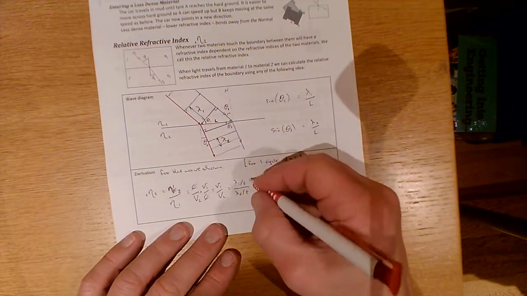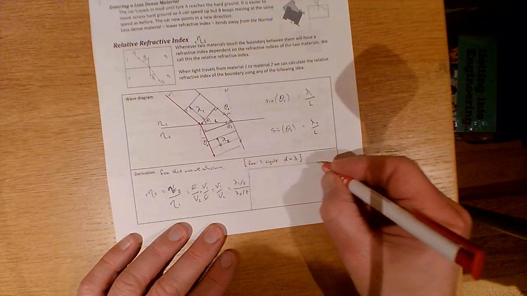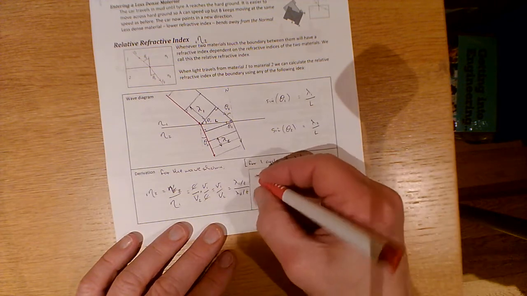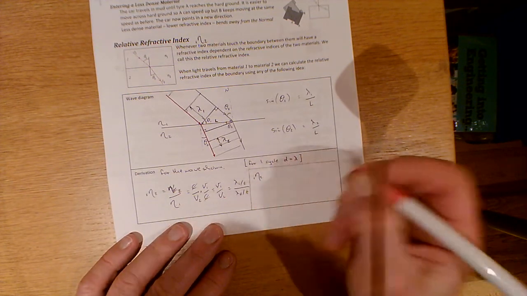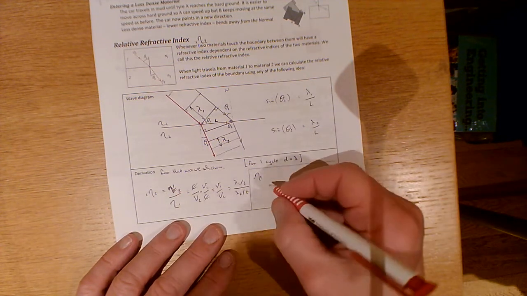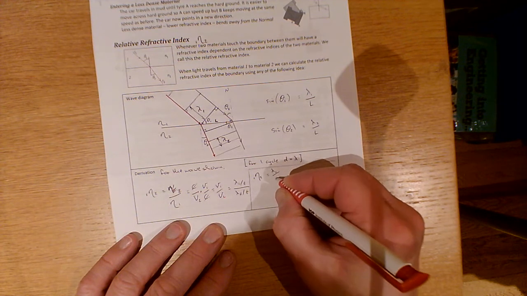So let's sum it up. Where we actually want the detail, just going to put in the corner here, for our definition of a refractive index changing from material 1 to material 2, it is, from here, the comparison of the wavelengths.